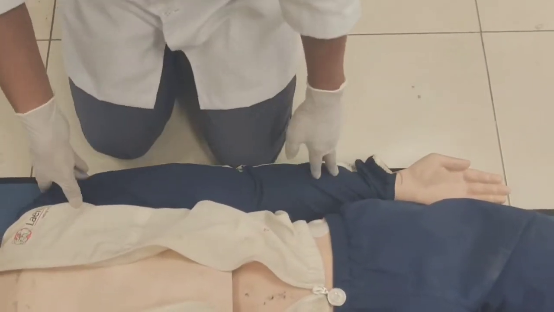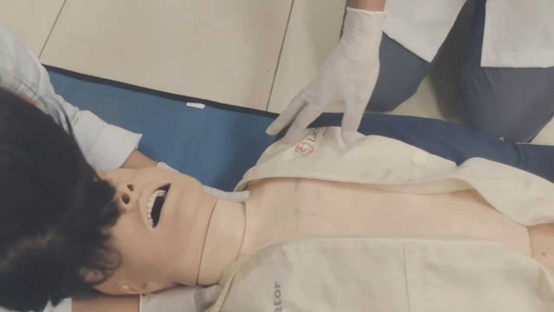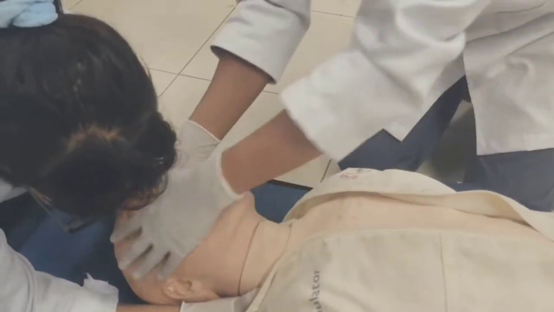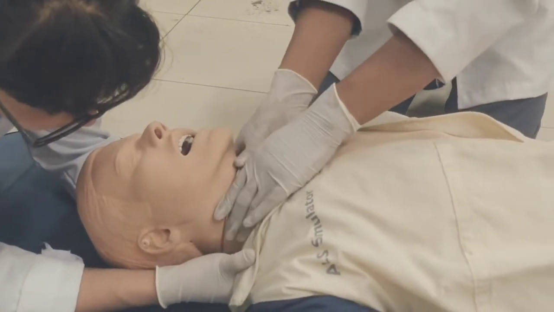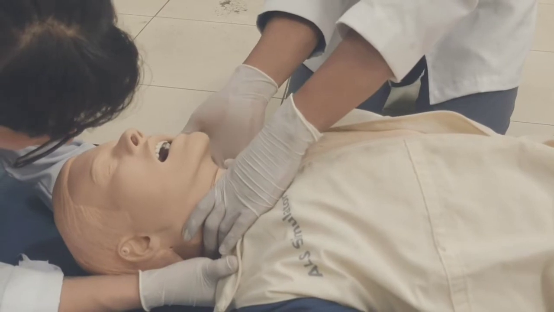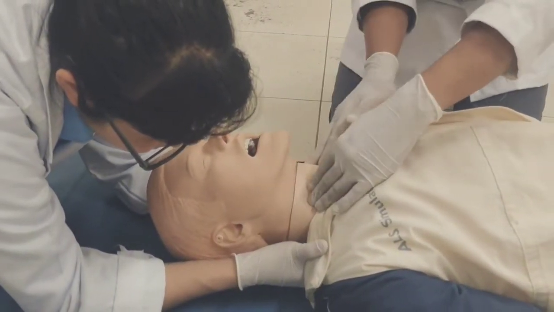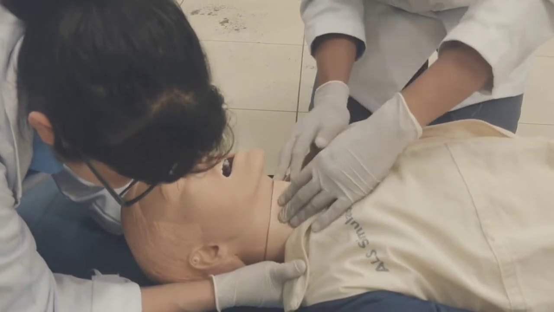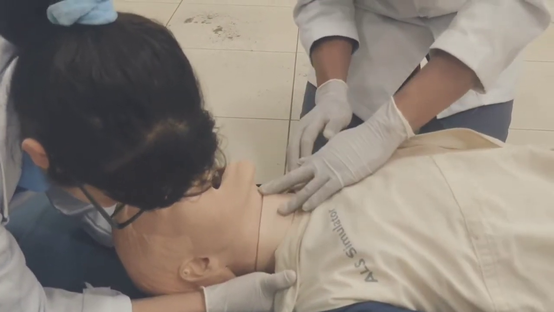And then I will go for a rapid trauma assessment from head to toe using DCAP-BTLS. I will check the cervical area for any tenderness. Then I will look for jugular vein distension and tracheal deviation.